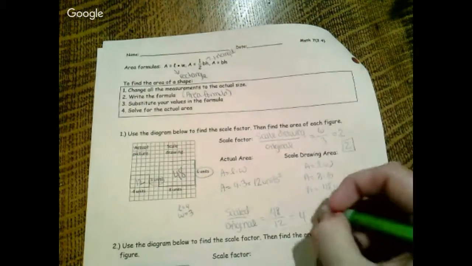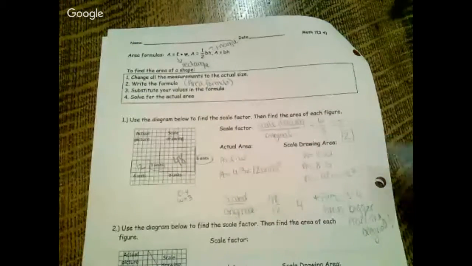So my scale factor is 2, but my area is 4 times bigger than the original. I want you to think about that, okay? And when you see me tomorrow, if anybody can tell me why it's 4 times bigger instead of 2 times bigger, maybe I'll get a special little treat.